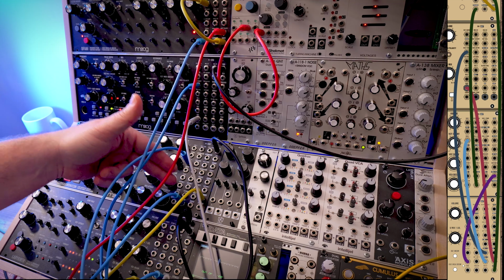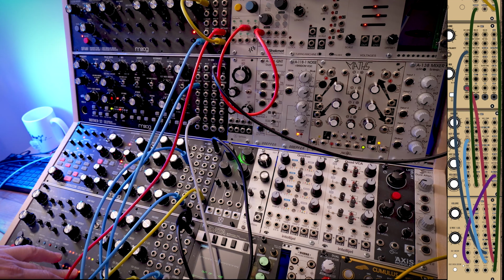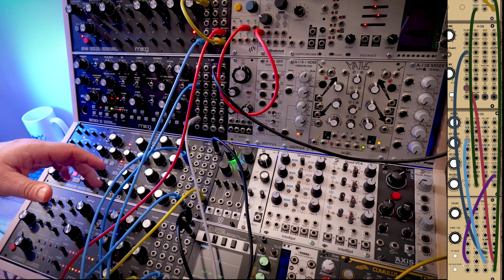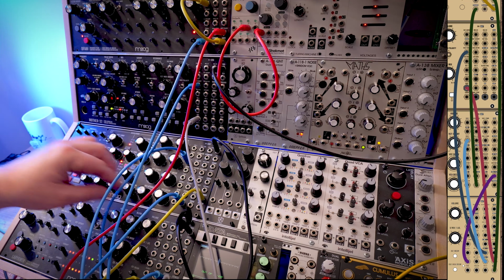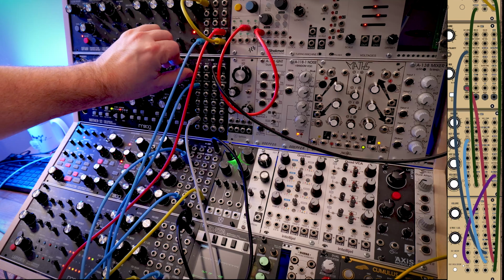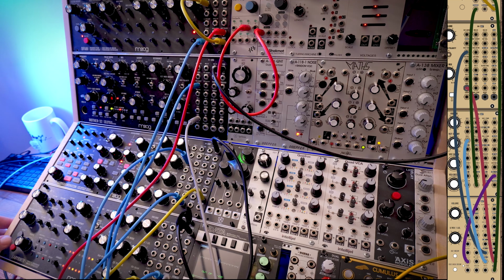You could mix it up and have the sequencer 1 clock controlling sequencer 2 of the Labyrinth, just to make everything go all crazy. But let's listen to what happens on the Subharmonicon with that patch point.